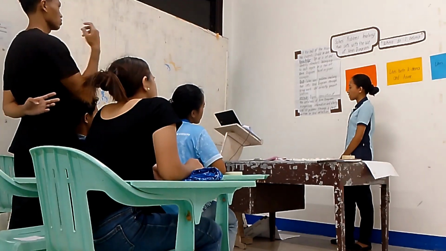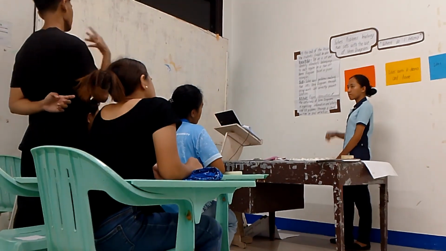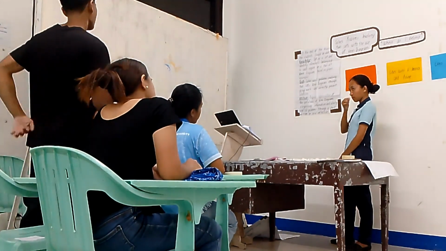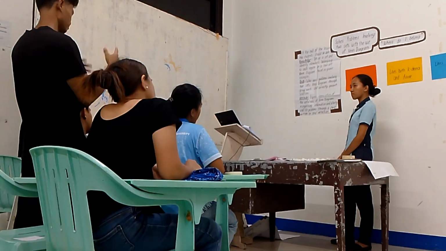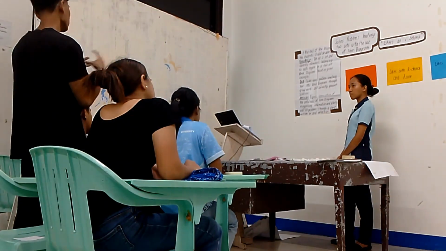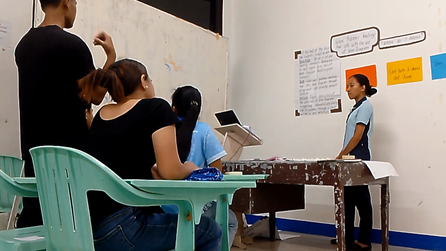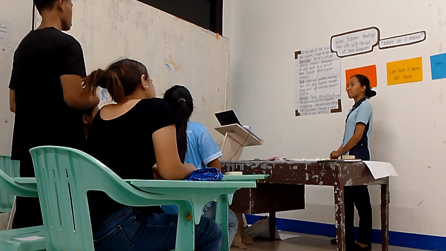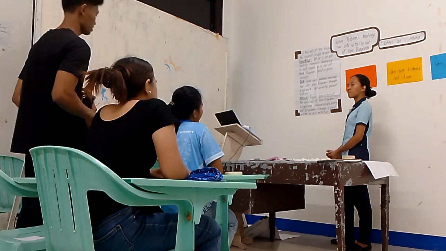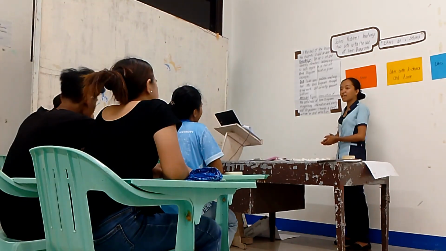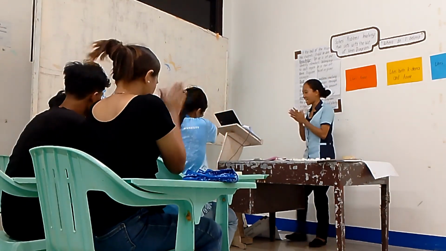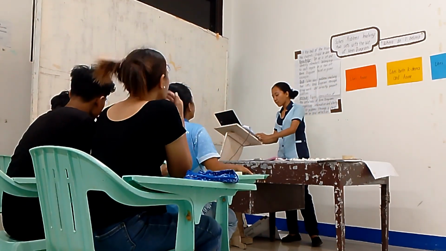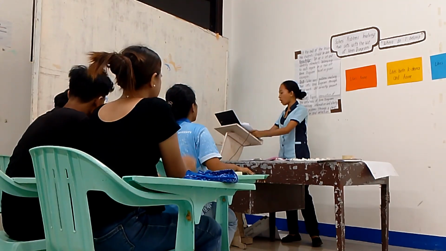Set. So using a Venn diagram, pwede natin gamitin ang Venn diagram para i-grupo ang duha ka set, and then i-identify ang ilang intersection. Very good, Nongo. Let's give him a round of applause. So, let's move on to the second objective.